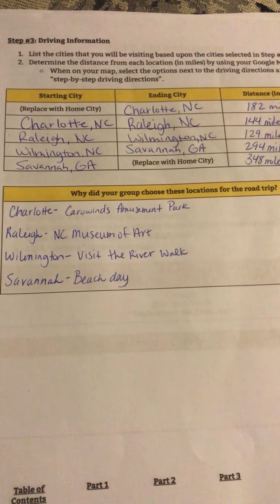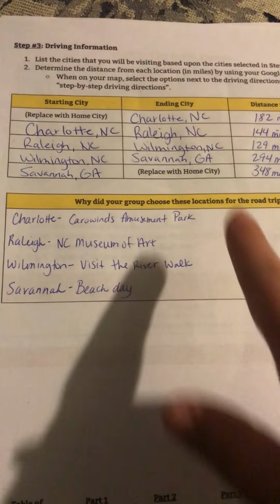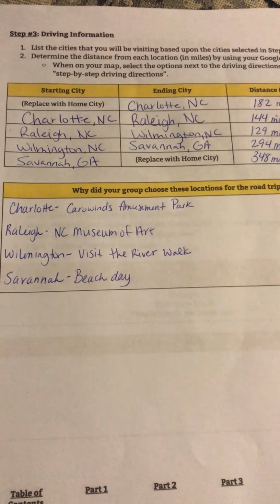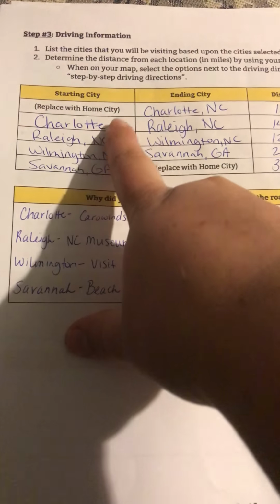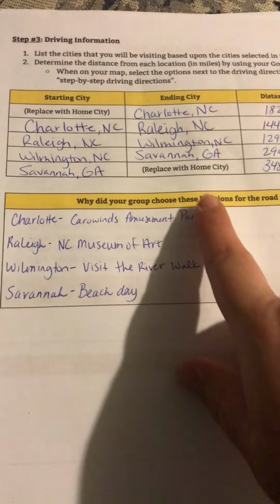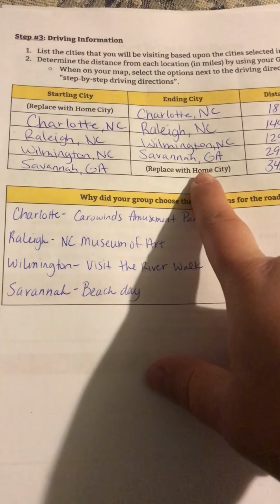Alright, now we're going to talk about step 3, driving information. I have the cities that I wanted to visit because my main goal was to get to Wilmington, but I needed to stop a couple of places before I got there. Right here on yours it'll say replace with home city. Just go ahead and put Greenville there and Greenville here because we're going to leave Greenville and we're also going to end back up in Greenville.